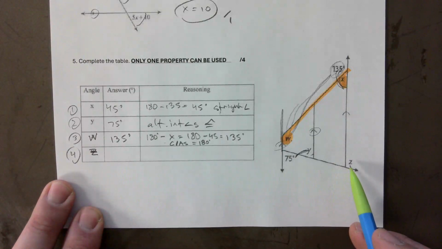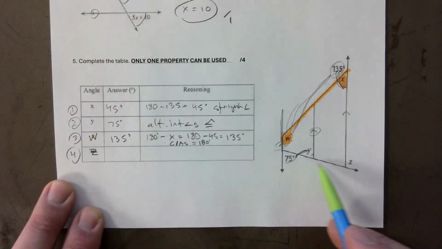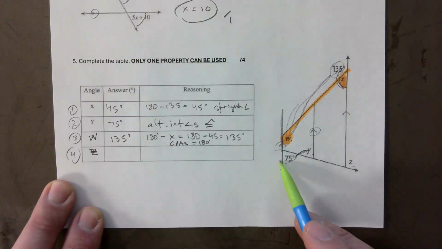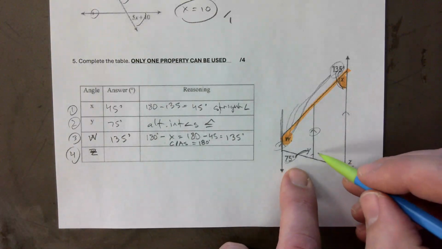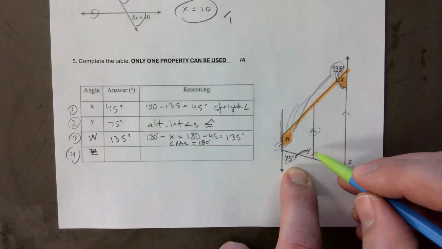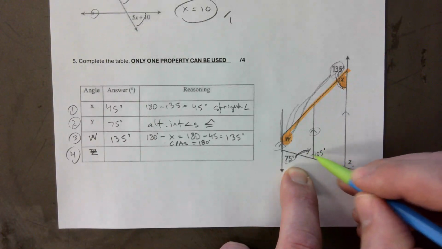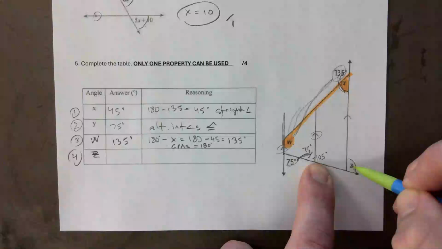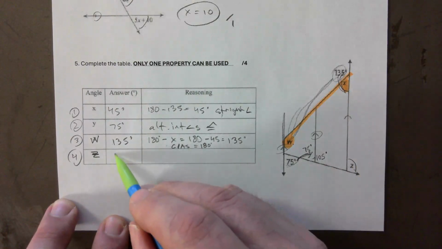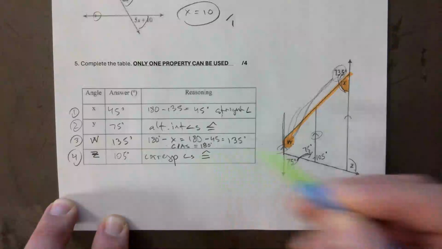Z. This one was, I don't know if you thought this one, it's alternate, you think, right? It's alternate, all right, but it's not. This one is on the outside, this one is on the inside, so you can't use alternate interior nor exterior. So the only way I found a way around by going, if y is 75, then this is 105. Right? Because these are right next to each other. This is 75. So then I use corresponding. So it's 105 due to corresponding angles being congruent.